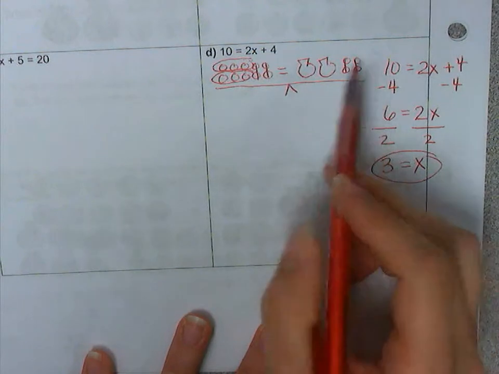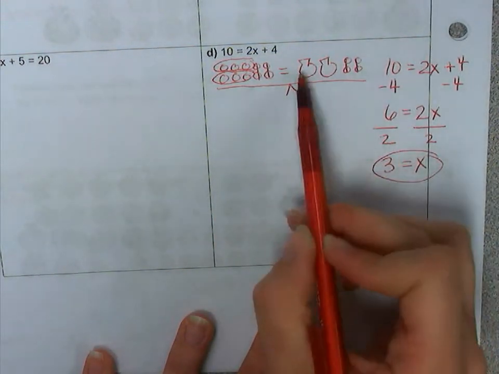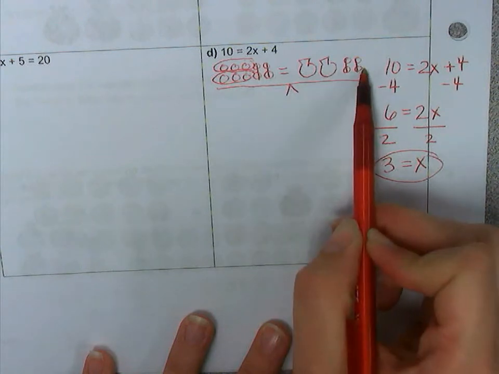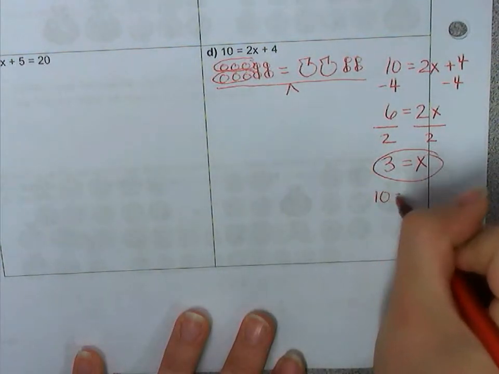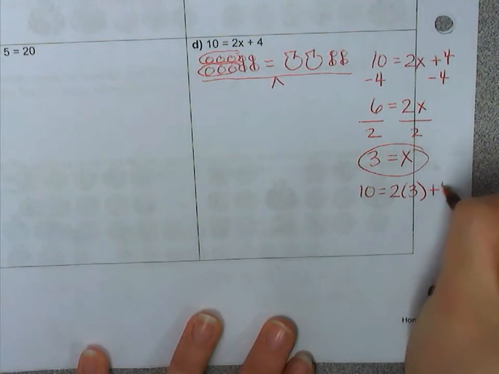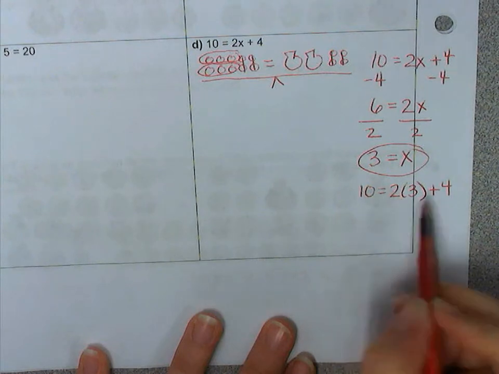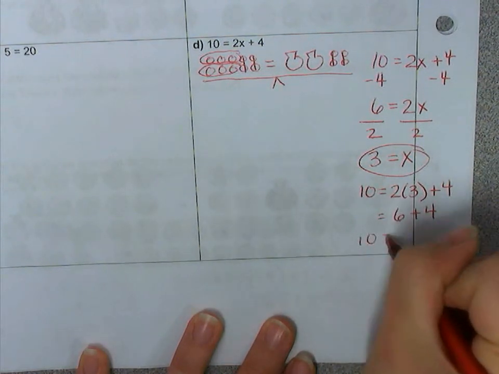To check our answer, we want to put 3 in each bag and make sure there's really 10 on each side. So 3 plus 3, 6 plus 4, 10. Or if we want to use our equation, 10 equals 2 times 3 plus 4. 2 times 3 is 6, plus 4, 10 equals 10.